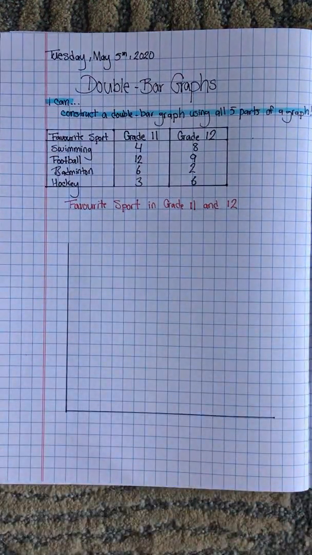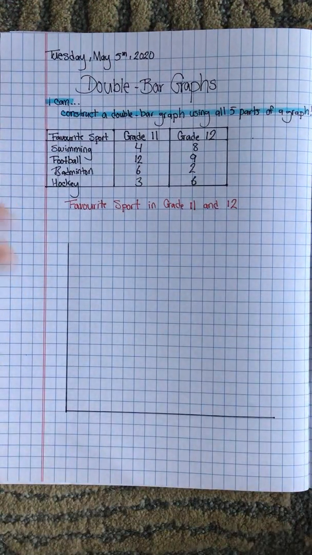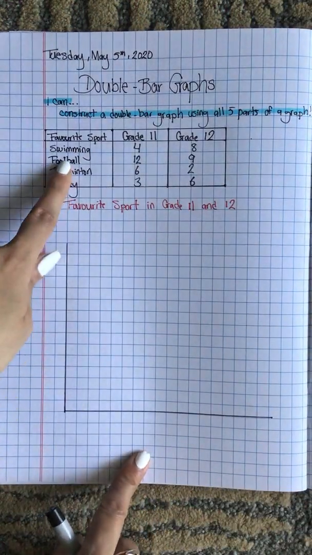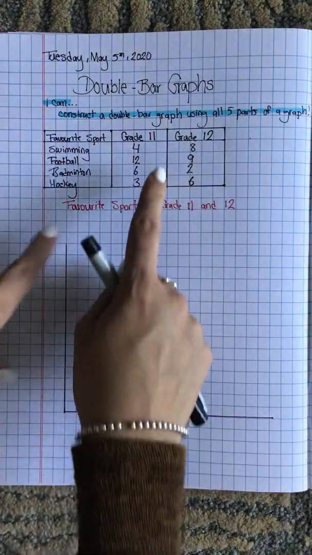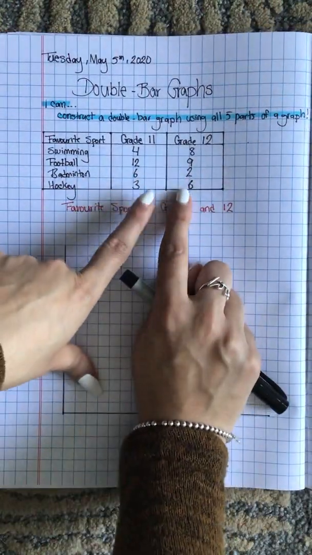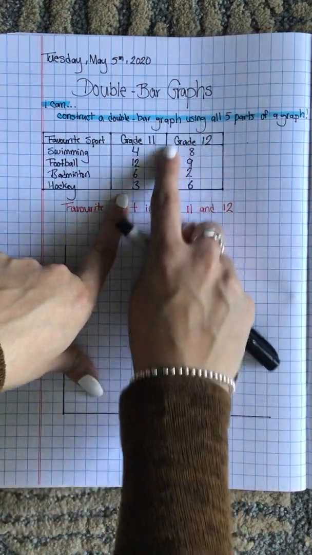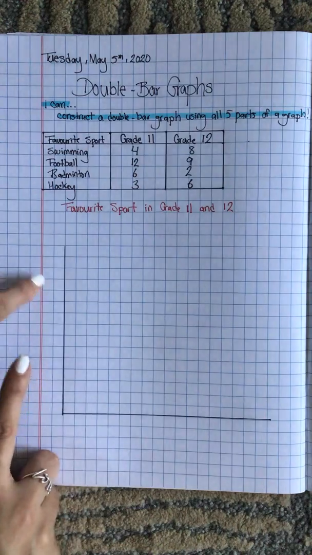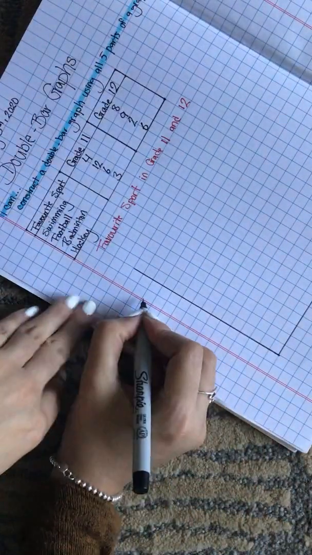Okay, now let's label it. And again, you don't have to look at it, but you can think about it. What are my 2 parts of this graph? I have the sports, and we have 2 different grades, but these numbers are still the number of students. So this section, I'll write it down like this: number of students.